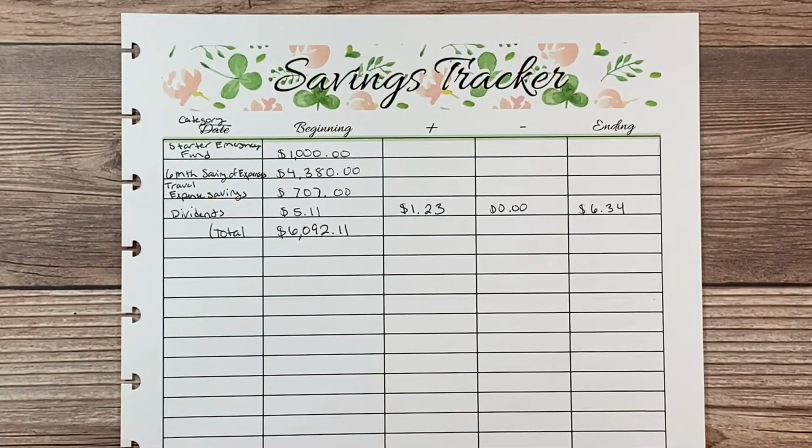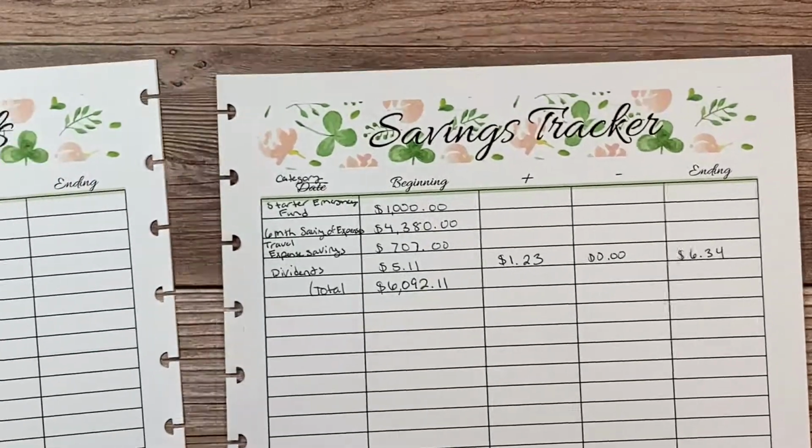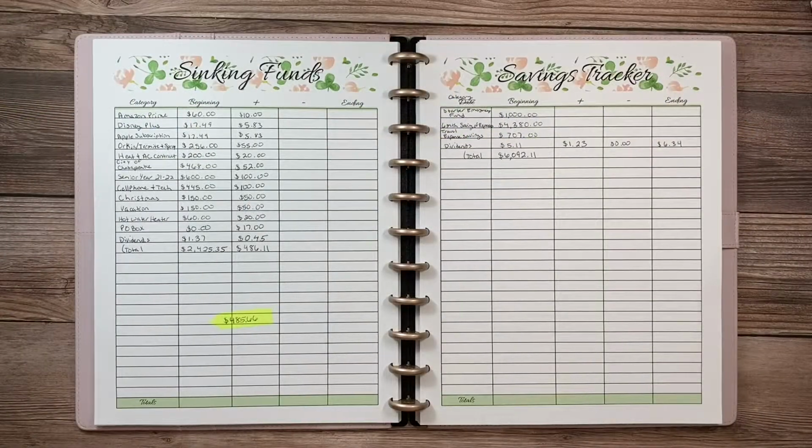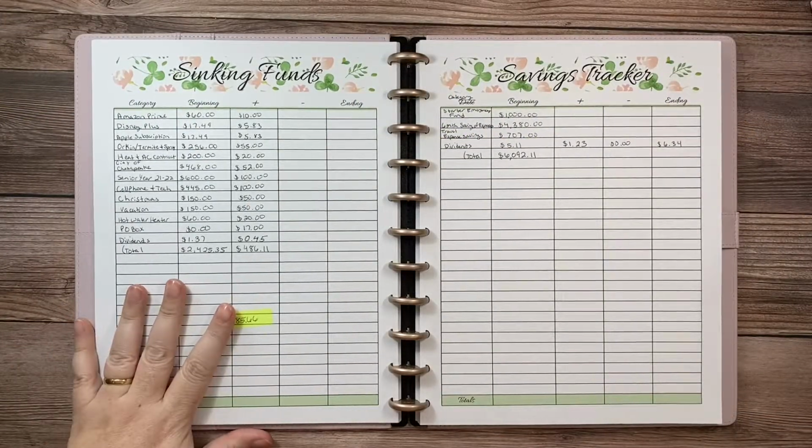So savings tracker, sinking funds, done for the month. And let me get my sheets together. I'll zoom you back out and I'll be right back. Okay, there we go. That is my sinking fund savings tracker.